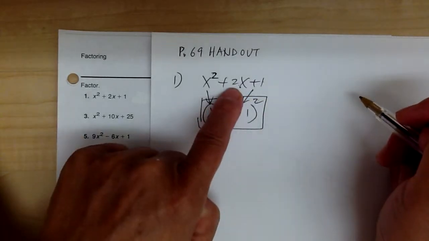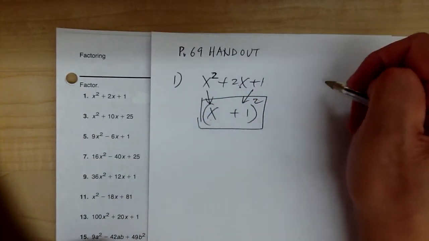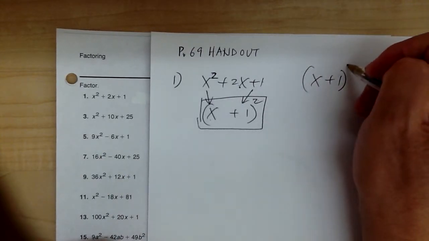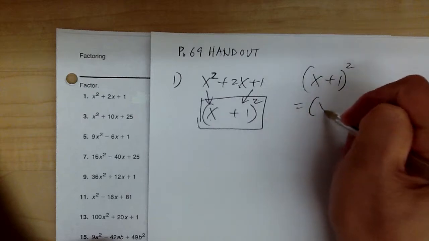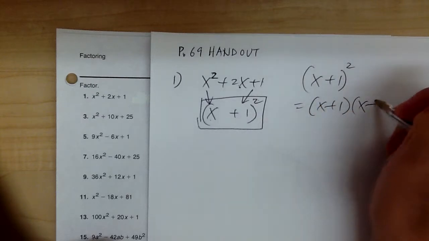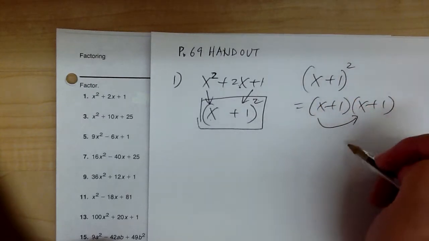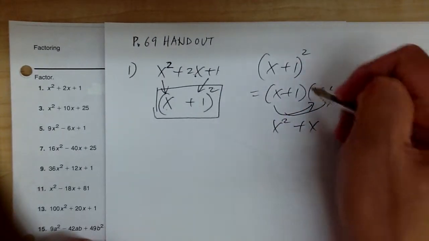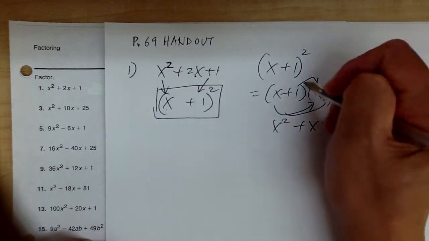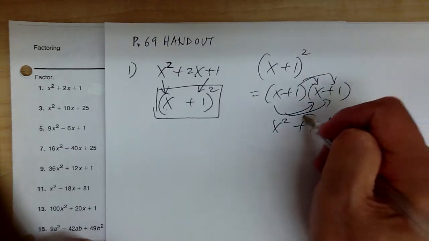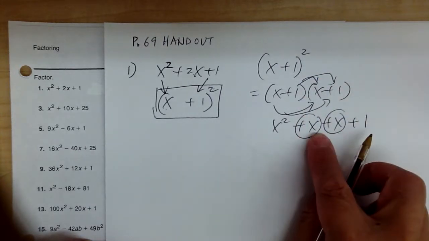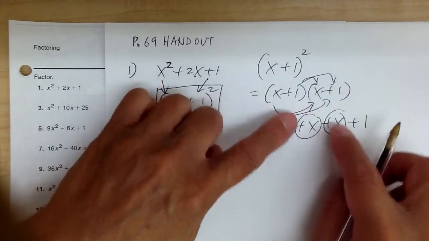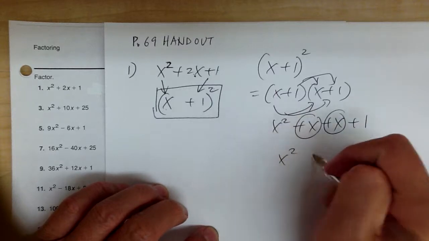Again, the middle term came from this: if you go back and do the multiplication, x plus 1 squared is equal to x plus 1 times x plus 1. When you do the FOIL method, you get x squared, plus x, plus x, plus 1. Notice there are 2 of these because of the square. When you multiply, you get 2 of these, and that's where the 2 came from.